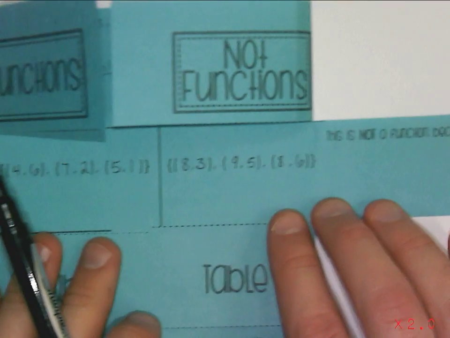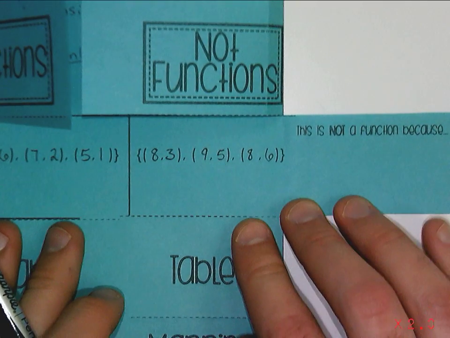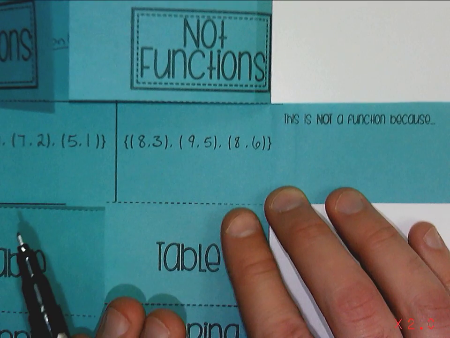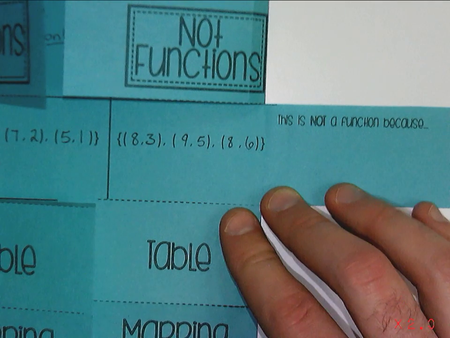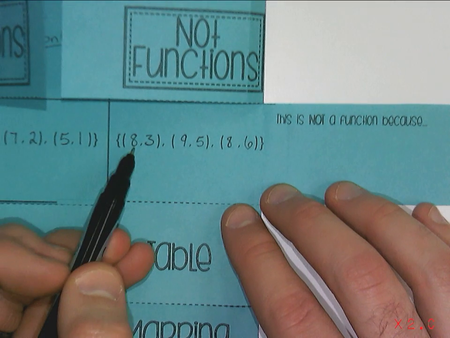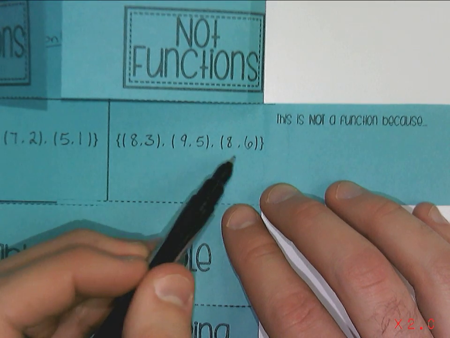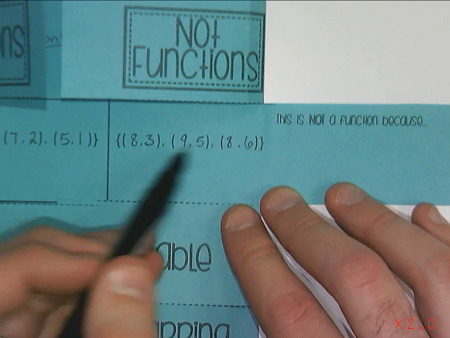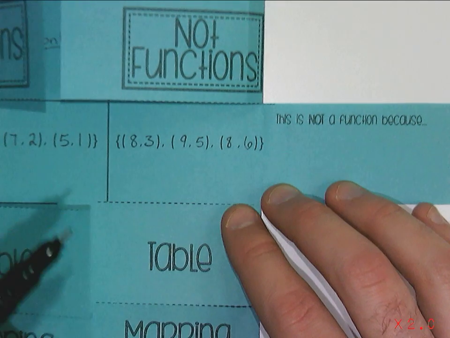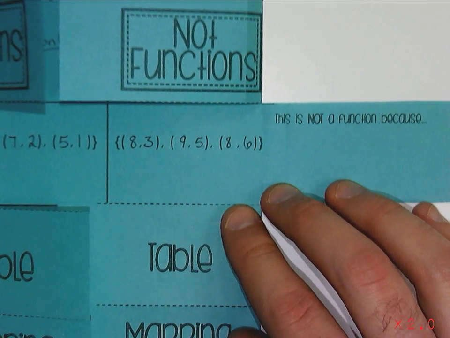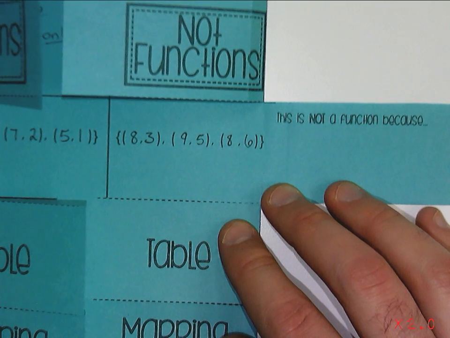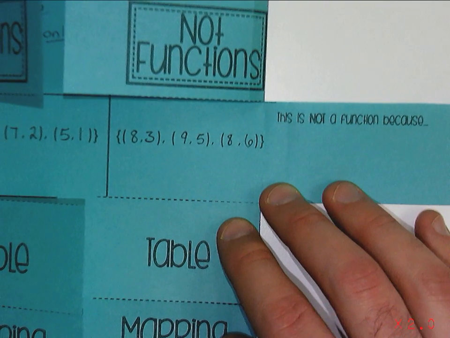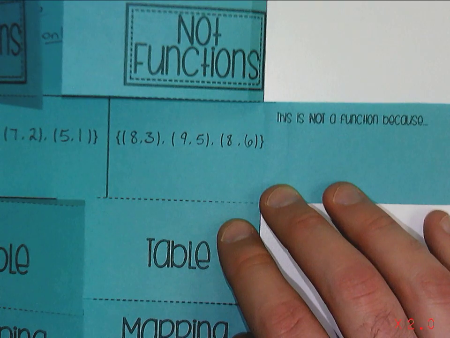Now on the other hand, over here we have (8, 3), (9, 5), and (8, 6). This one is not considered a function because we have 8, which is an input, and it's going to both 3 and 6. So that breaks that rule of what a function is, that each input has exactly one output. Or each number in the domain, or x value, is paired with exactly one number in the range.